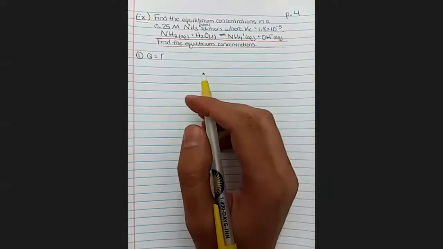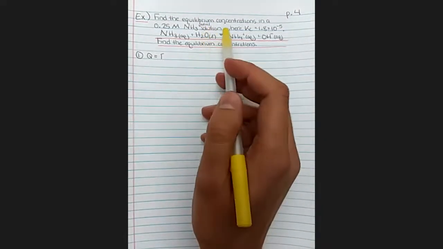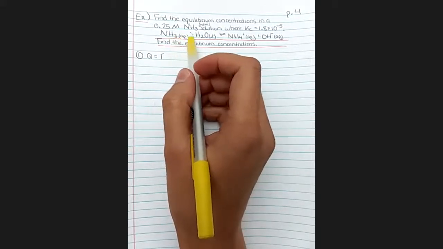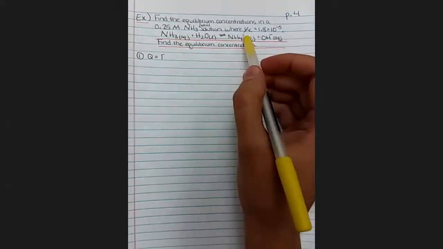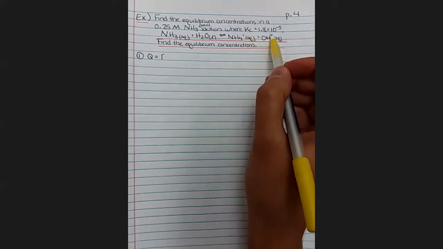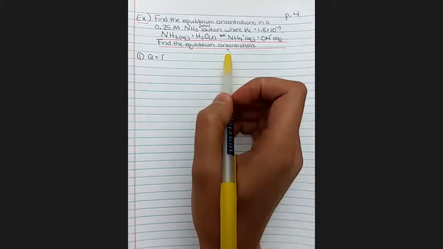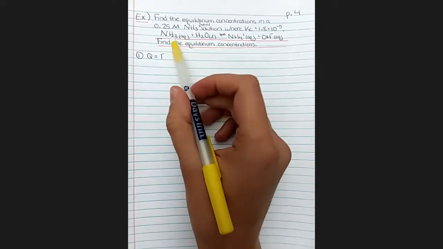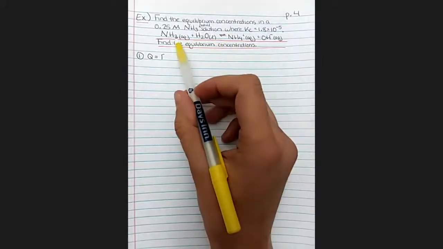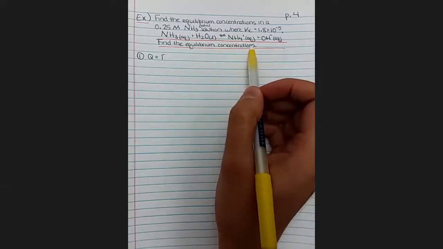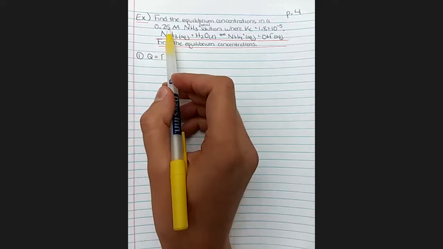All right, so this example wants us to find the equilibrium concentrations for a solution that is 0.25 molarity of ammonia initially, and the Kc value is 1.8 times 10 to the negative fifth. We've been given the balanced reaction. This is one of the ones we used for practice back on the shift video. And so we've only been given one concentration, so this is going to be a very interesting problem that we have to solve. But we're ready, because we know the 4 steps.